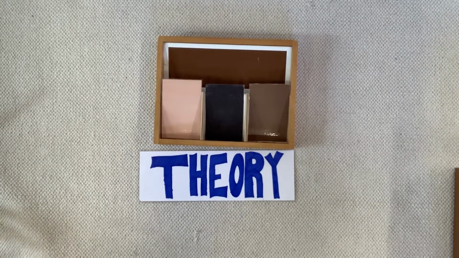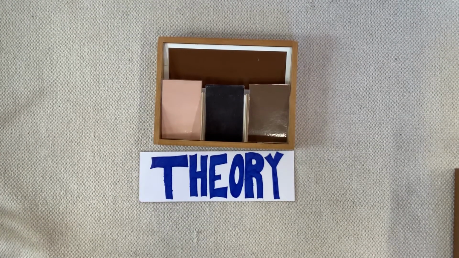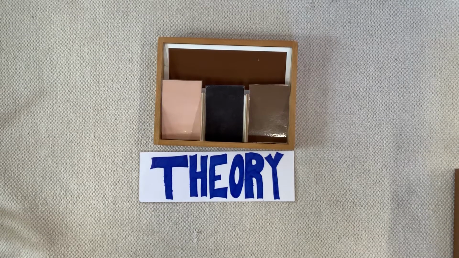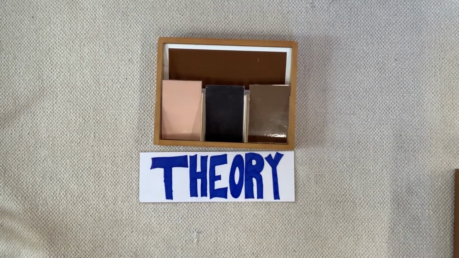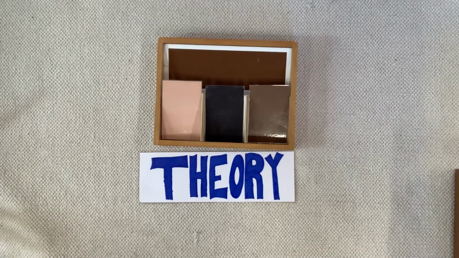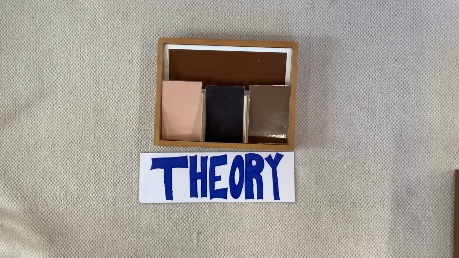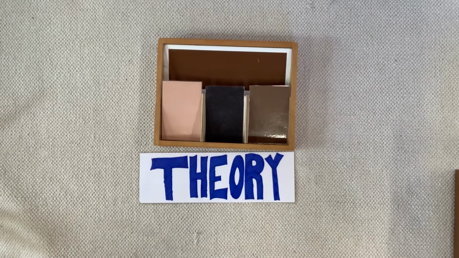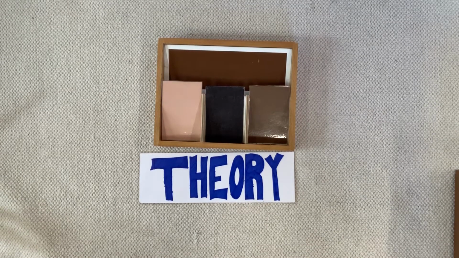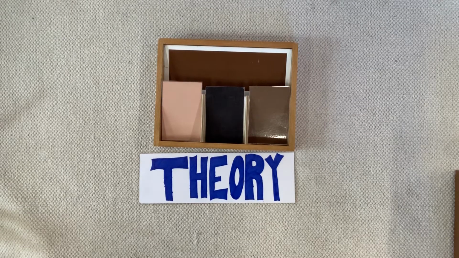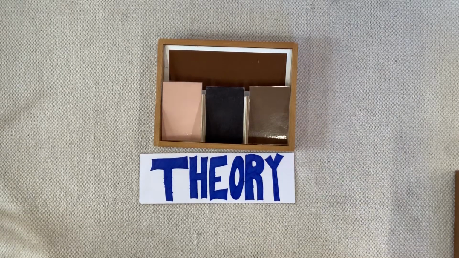This is the theory of Grammar Box 3, the adjective. This presentation is meant for parents. This work can be done parallel to the noun. You may do the oral introduction of the noun and then go on to Grammar Box 2 and then 3. This was introduced as the farm game in primary.